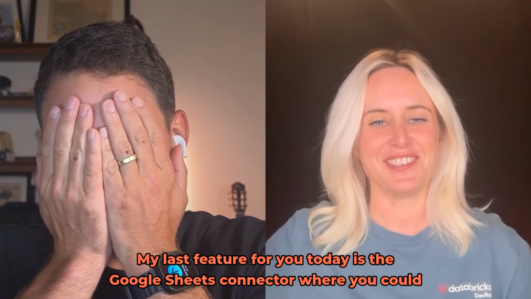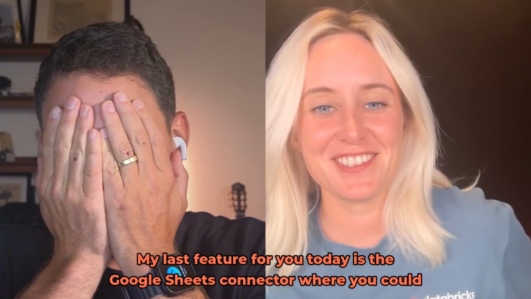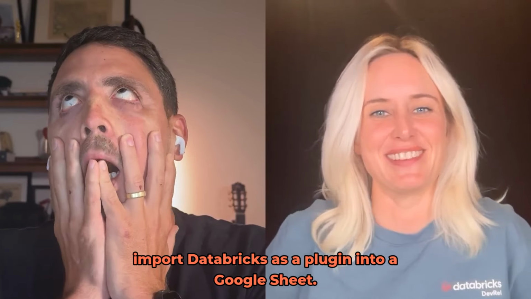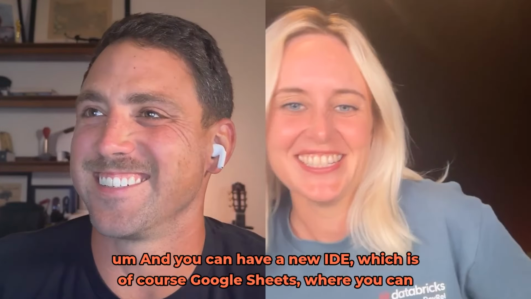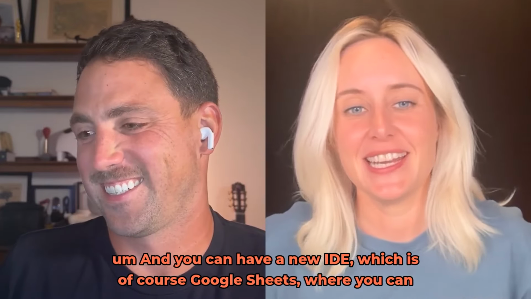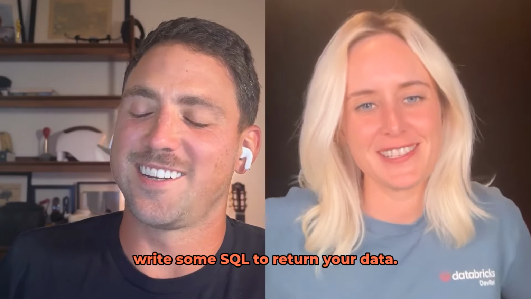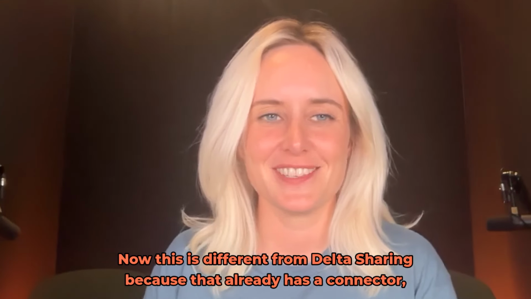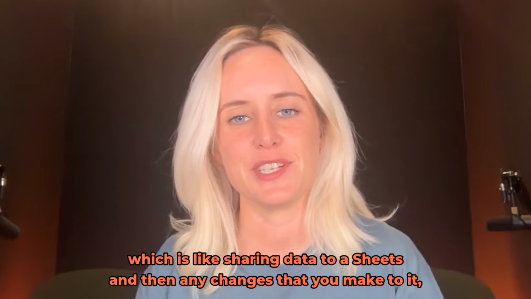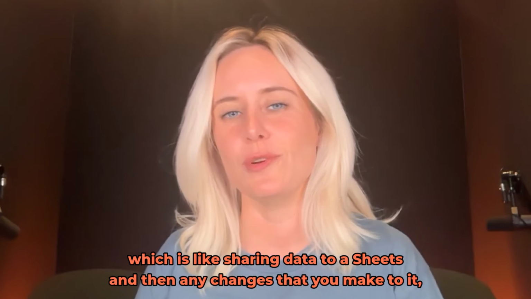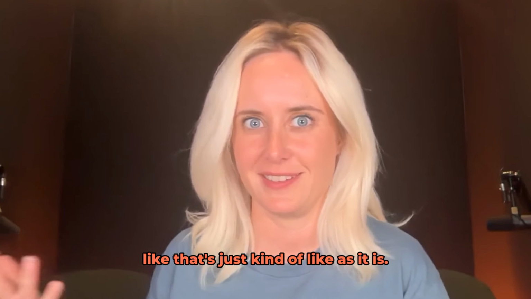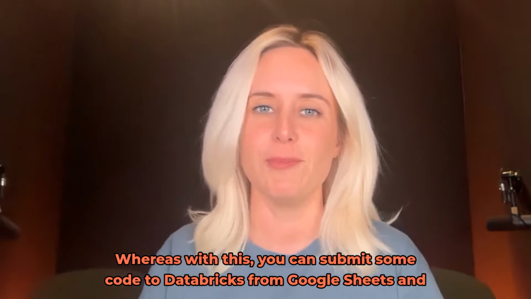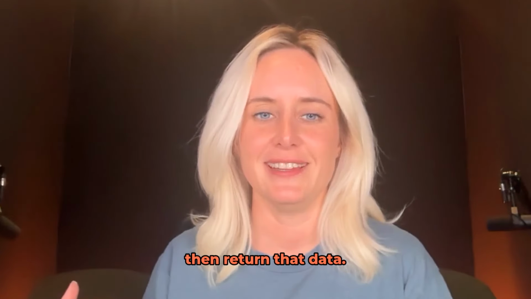My last feature for you today is the Google Sheets connector, where you can import Databricks as a plugin into a Google Sheet. You can have a new IDE, which is of course Google Sheets, where you can write some SQL to return your data. This is different from Delta Sharing, which already has a connector for sharing data to a sheet, where any changes you make are just kept as they are. With this, you can submit some code to Databricks from Google Sheets and then return that data.